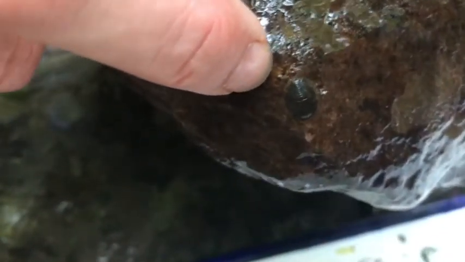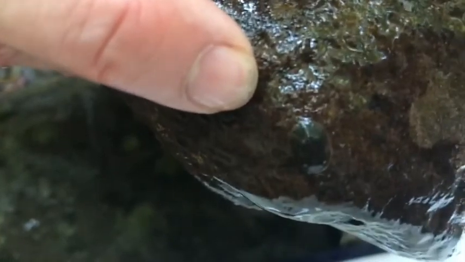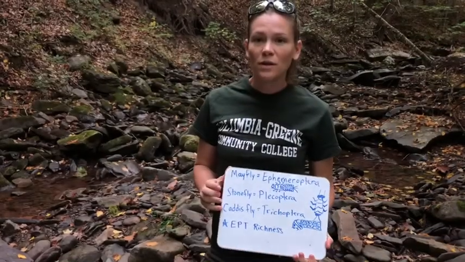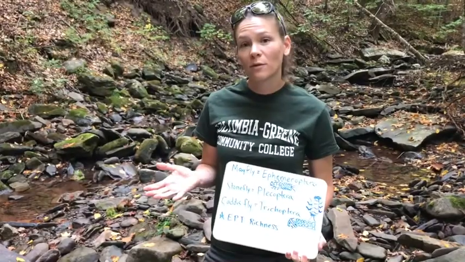Here is a water penny. You can actually see him or her walking on this rock. And I don't know how you can tell from the video, but it's almost completely flush with the rock. So it's well adapted for life in fast-moving water. So one thing you may have noticed is we found quite a bit of diversity in a short time that we were doing our kick netting.